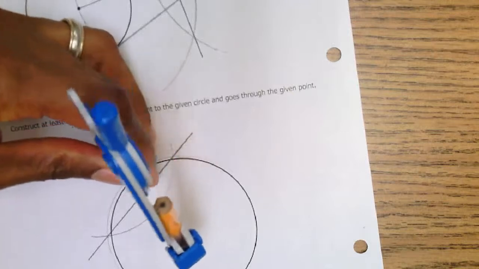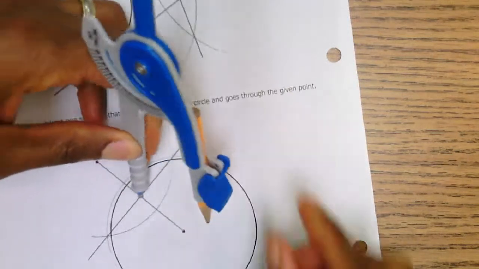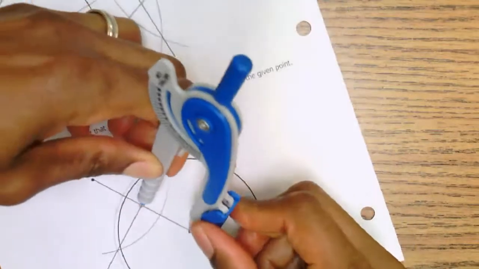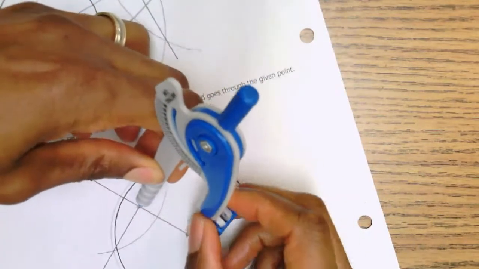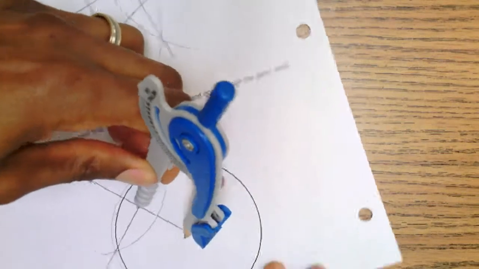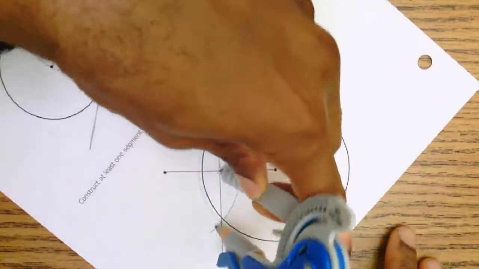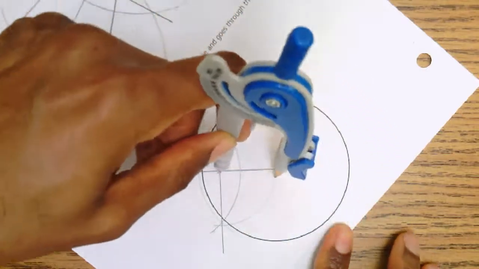Place your compass at that midpoint, but then change the width of the compass so that it is at the center of the circle. Now go ahead and draw an arc that passes through the center of the circle like this.